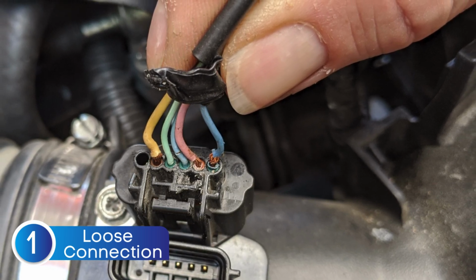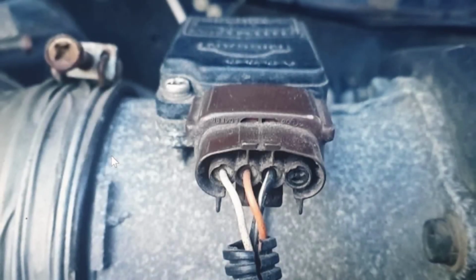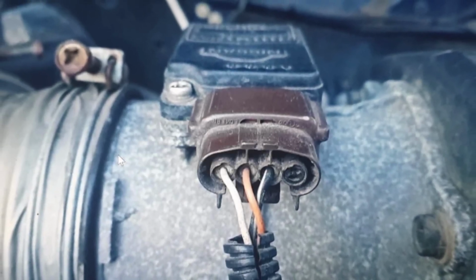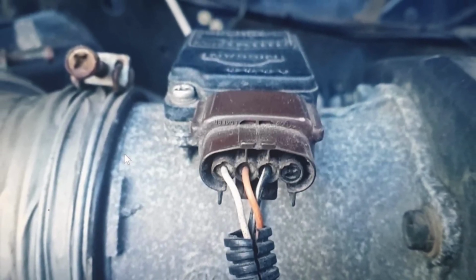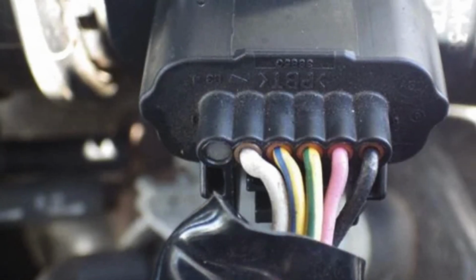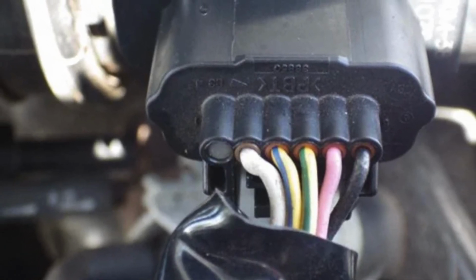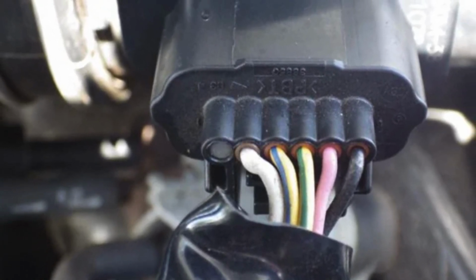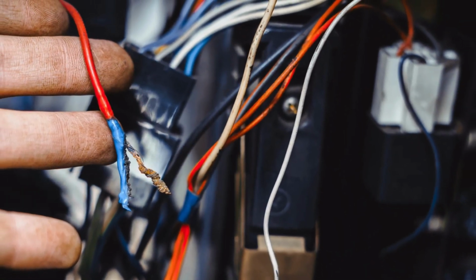connection. A lot of the time, there's nothing actually wrong with the sensor itself. Instead, the issue comes from a loose plug, a poor electrical connection, or even a damaged wire in the MAF circuit. If the connector isn't seated properly or the wires are loose, the signal from the MAF sensor can cut in and out. And the moment the ECM sees an unstable or missing airflow signal, it throws the P0102 code.